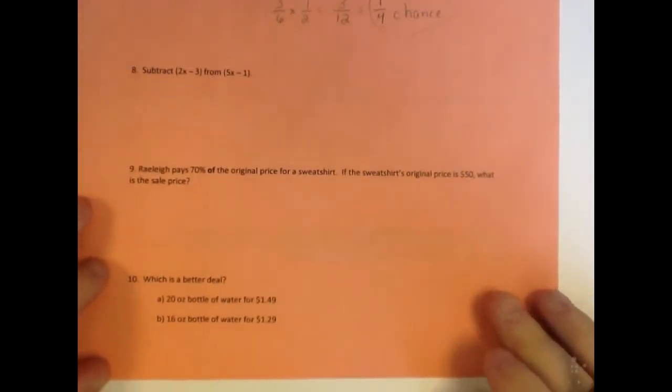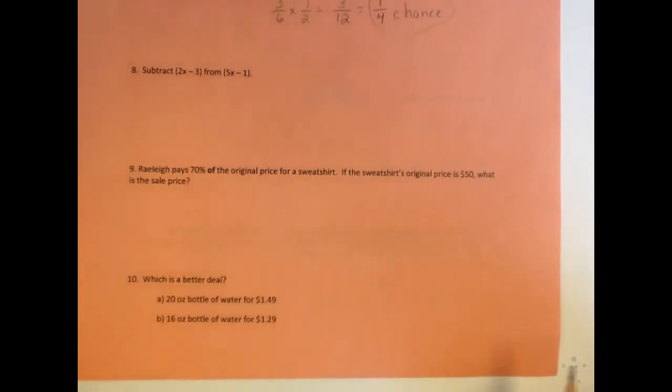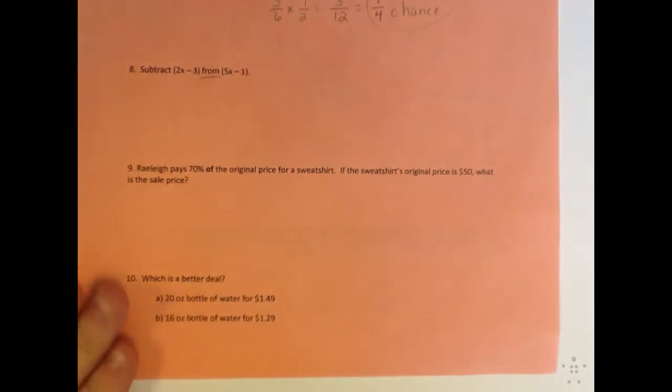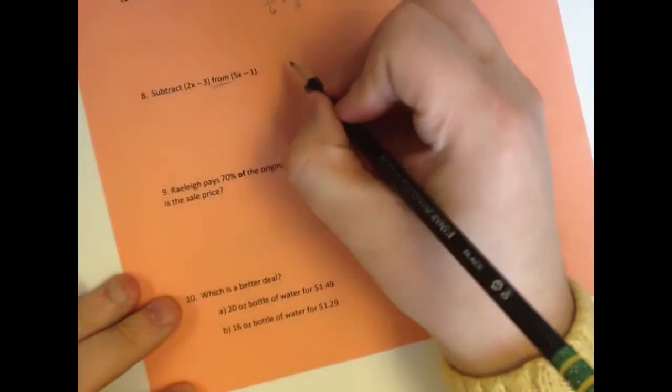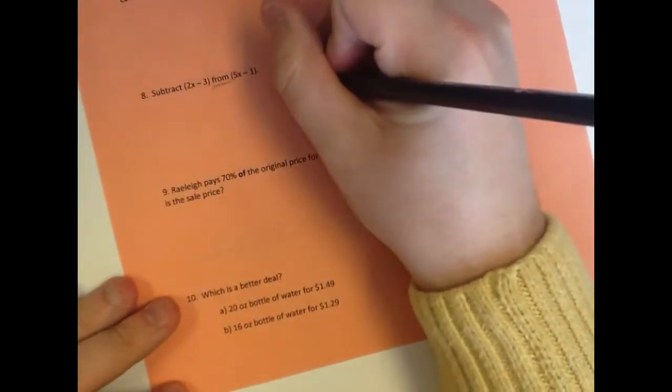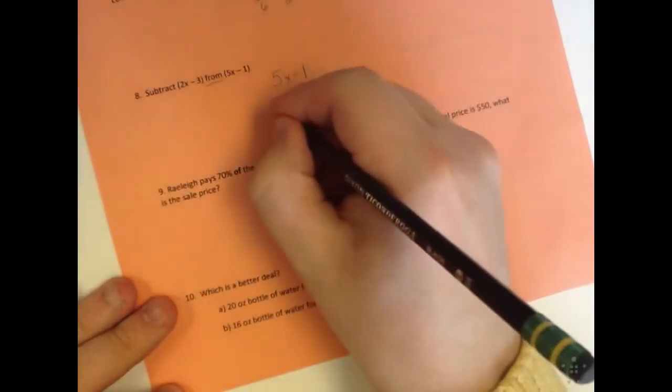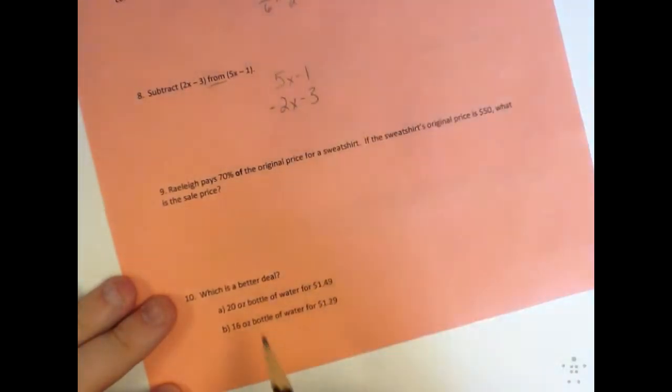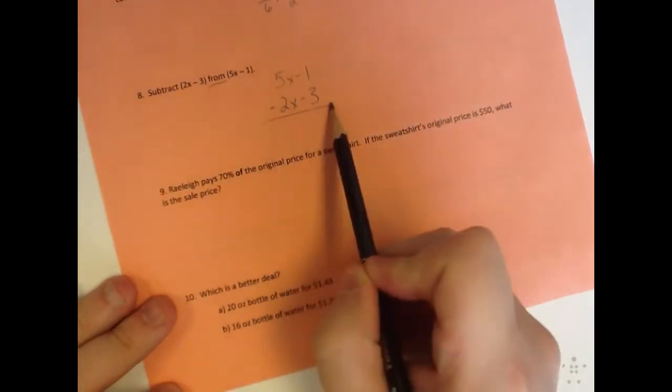All right, let's look at number 8 here. Number 8 says subtract 2x minus 3 from, keyword, from 5x minus 1. If I'm subtracting something from something else, my bigger number goes on top. What I'm subtracting from goes on top. So 5x minus 1 should go on top. We're going to line this right up and subtract 2x minus 3.